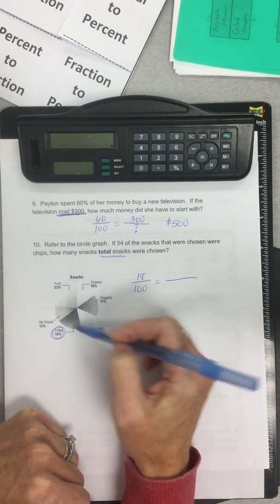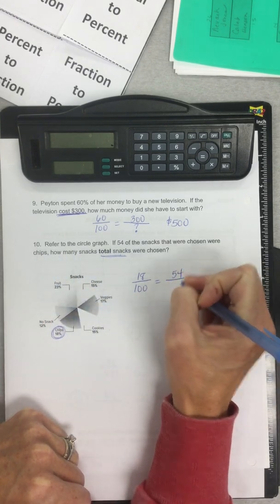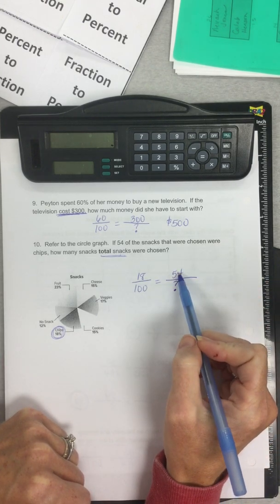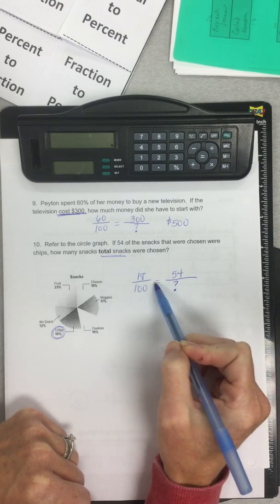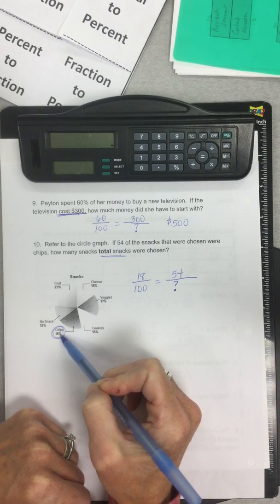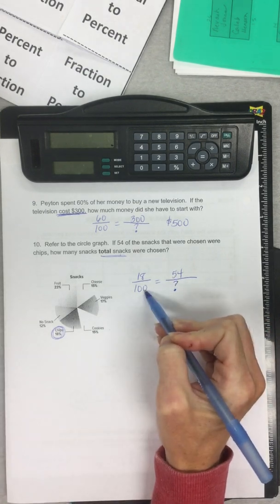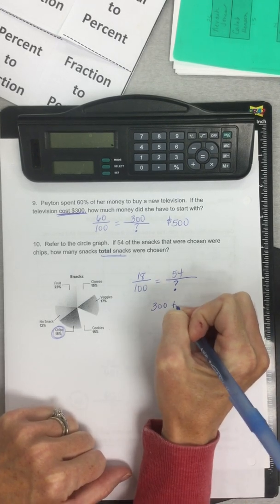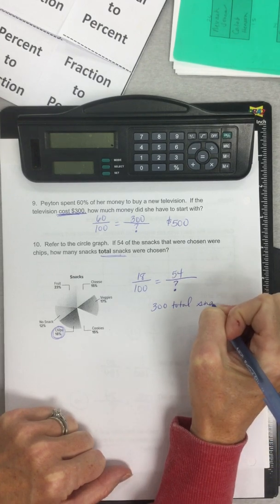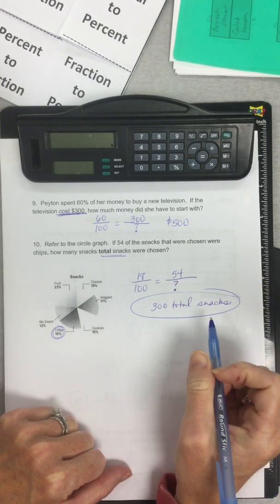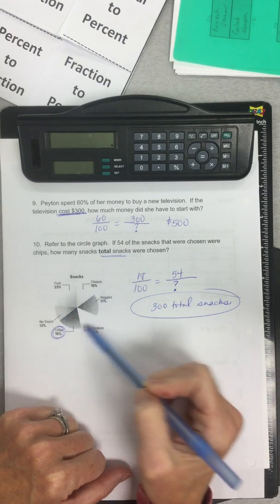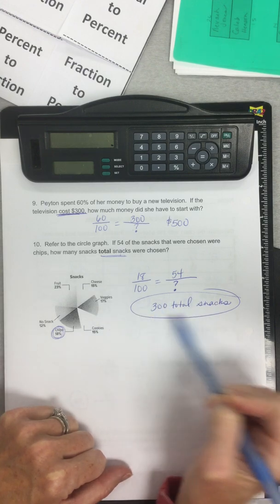Chips are part of this graph, so it's going to go on top. And our total, the whole thing, is going to go on the bottom. We're trying to figure out 54 out of what, out of our total, would be equal to the 18% chips. So we cross multiply 100 times 54, divide it by 18, and we get 300 total snacks. Okay, so chips, cookies, veggies, all of that total should be equal to 300 total snacks.